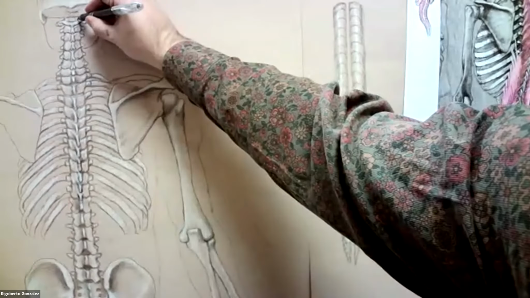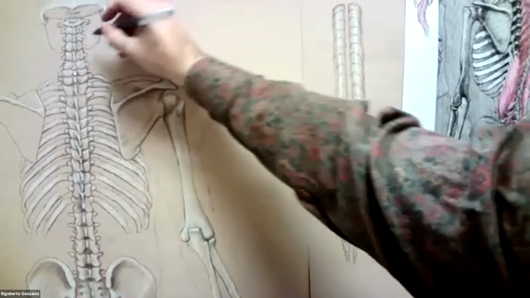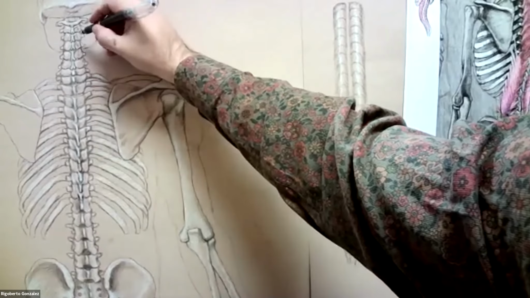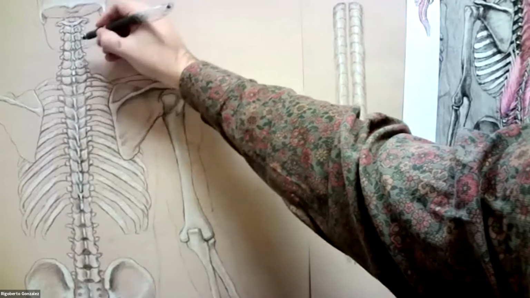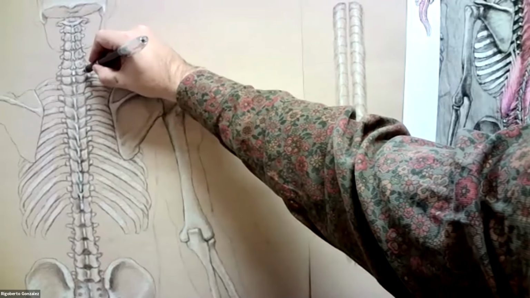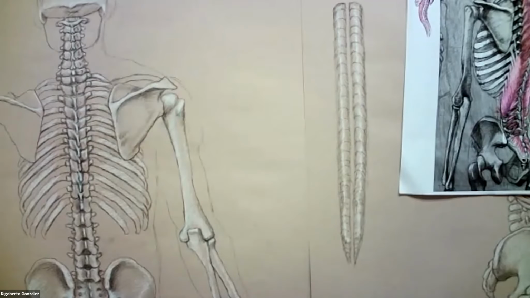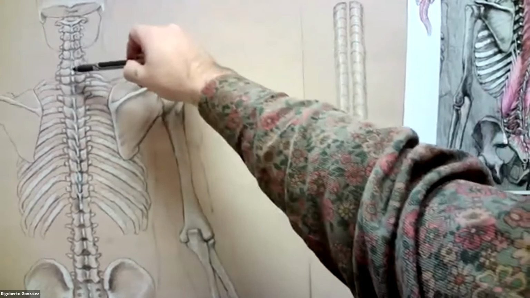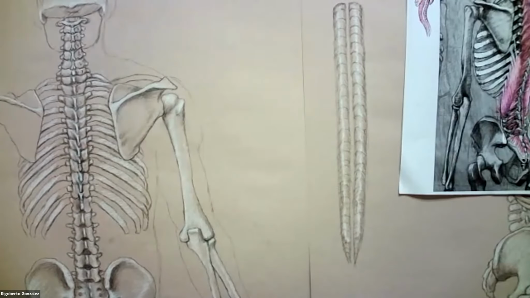So this is 1, 2, 5, 6. Now 7, it's important because that's the end of the cervical vertebrae here. And also because of the spinous process here, I'm going to color it yellow. You don't want to lose that one.